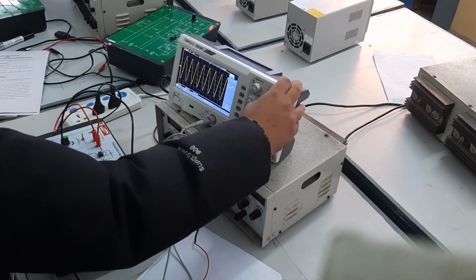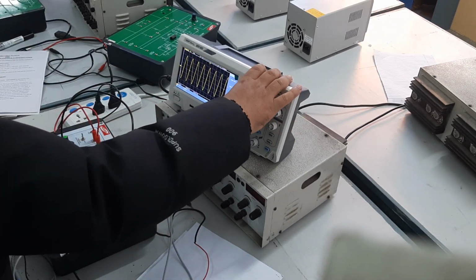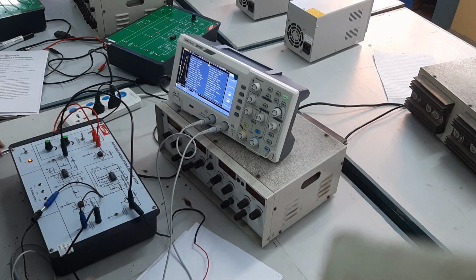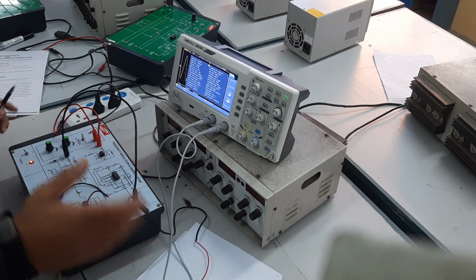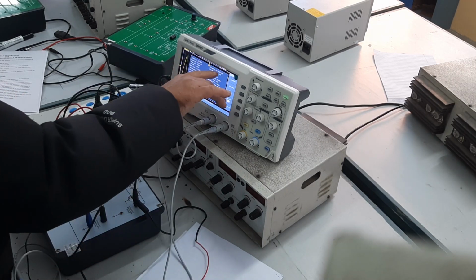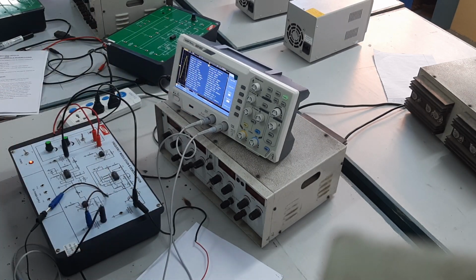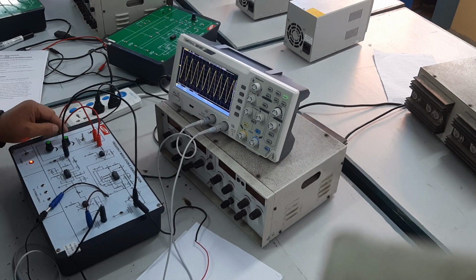It is now showing only the modulated carrier signal, which is 59.61 kilohertz. When I slightly increase the amplitude knob, it started to modulate.